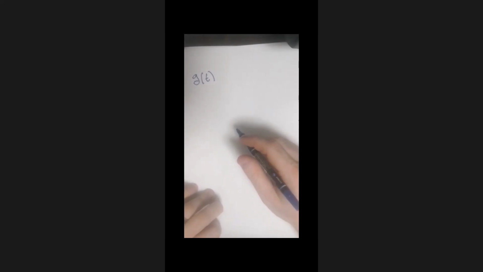So, for example, if I told you that we have a signal called g of t, and this g of t is the convolution of two signals, which are f of t, let me use this as the sign for the convolution, and the signal h of t.